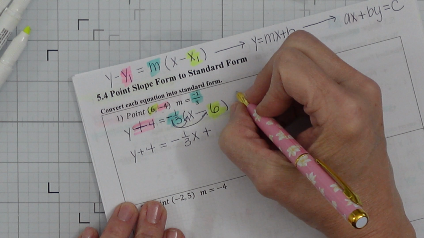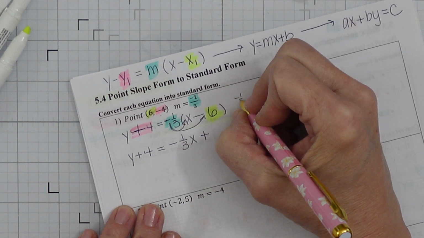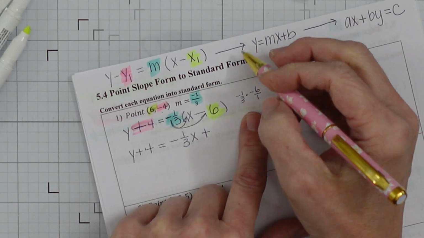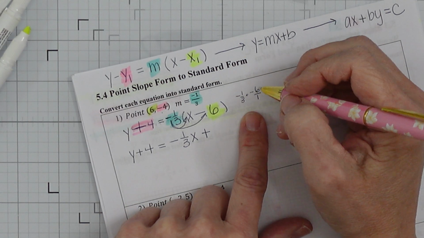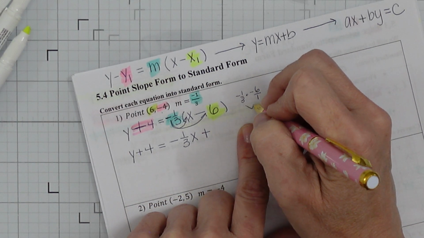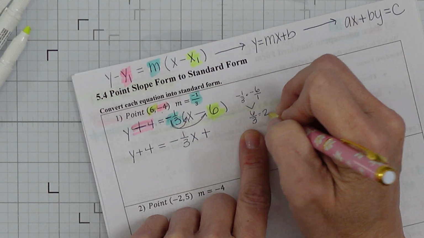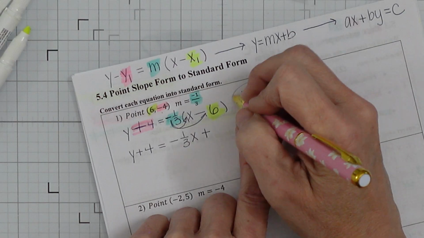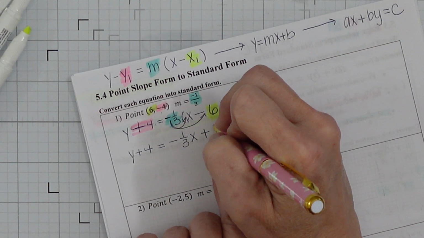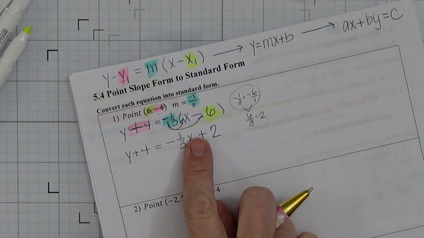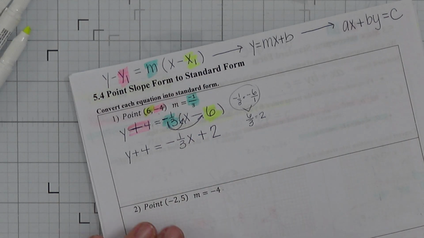And then I want you to think about something. Negative 1/3 times negative 6 over 1. You should be able to do this in your calculator. That would give me a positive 6 over 3, which is 2. And you can do this in your calculator, but if you're trying to do it in your head, be very careful and double check. There's no need to get that wrong.